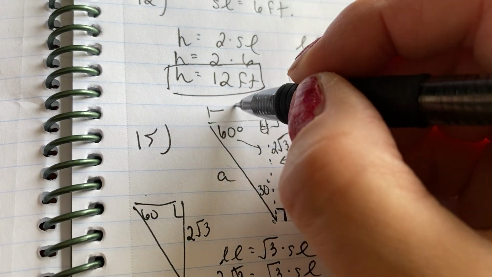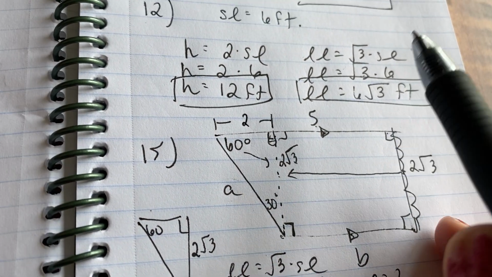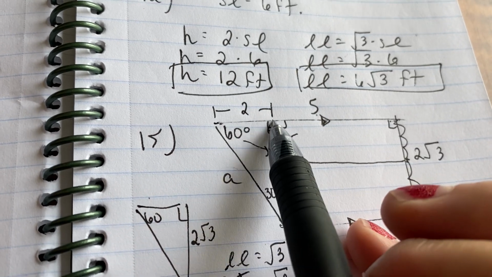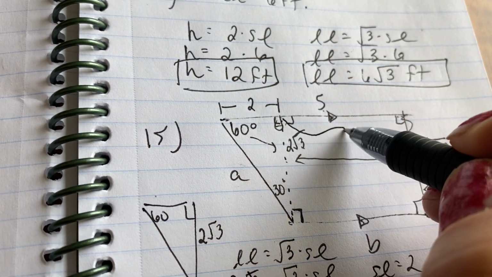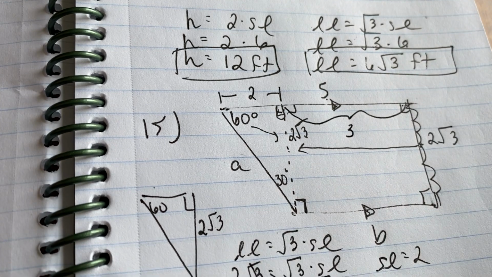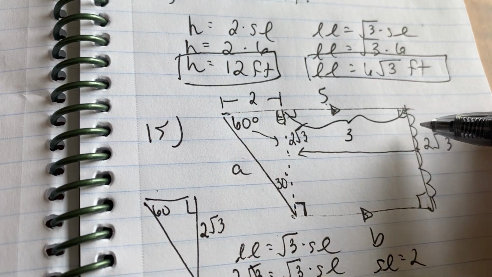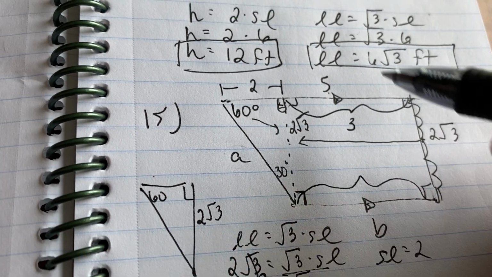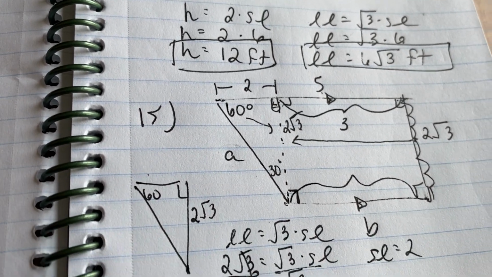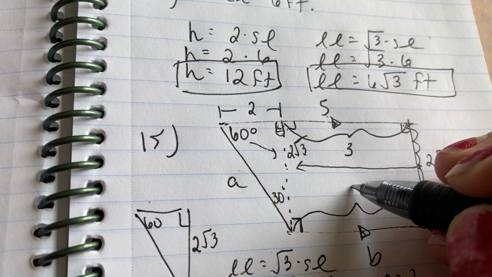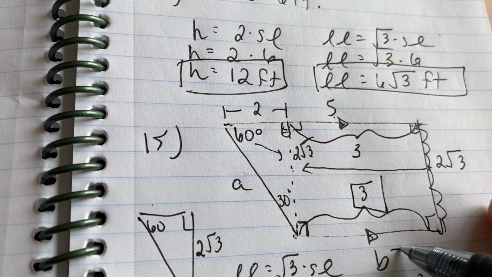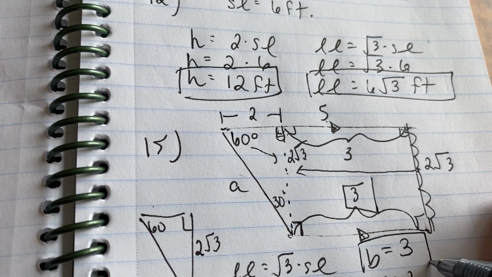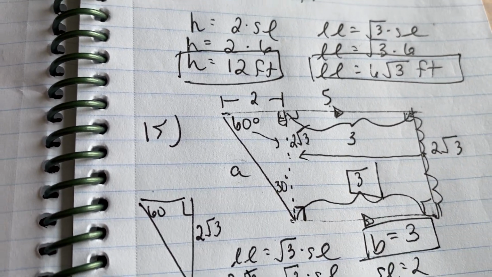So if we can come up to this picture and throw in a 2, what I now know is this: if this whole thing was 5 and just this portion of it was 2, that means that from here over to here must have been 3. And if that's 3, that means that the opposite side, the other base, would have to be 3. So we actually just found our B value. So B is equal to 3. I don't think we have any units on this problem. So B is 3. All right, and then let's come back to the triangle here.